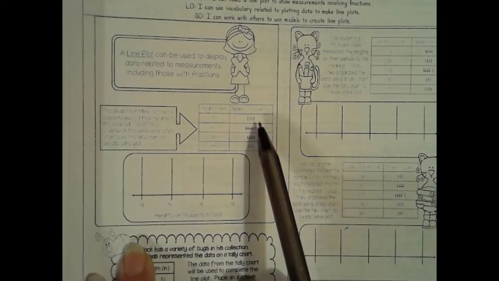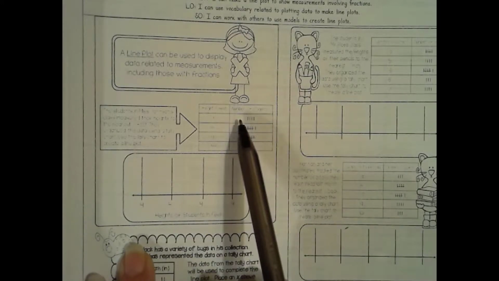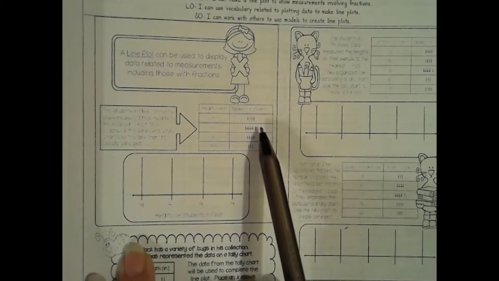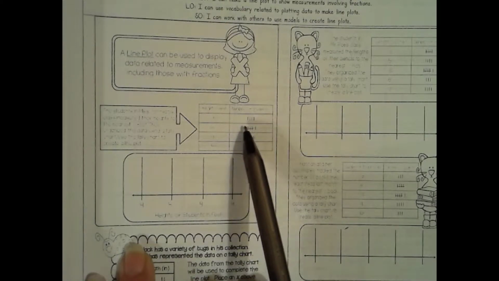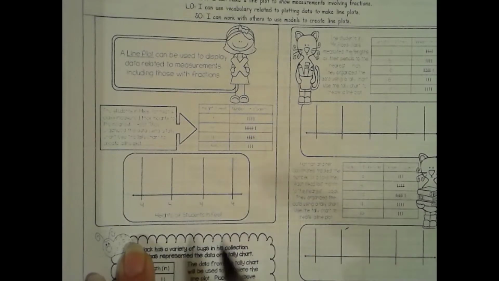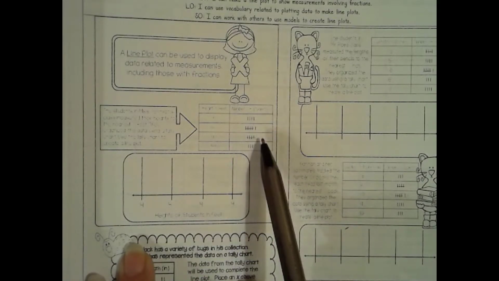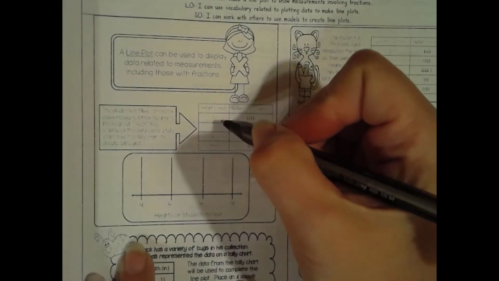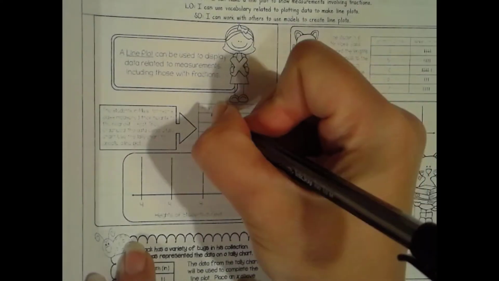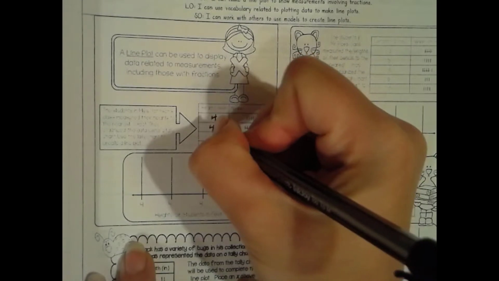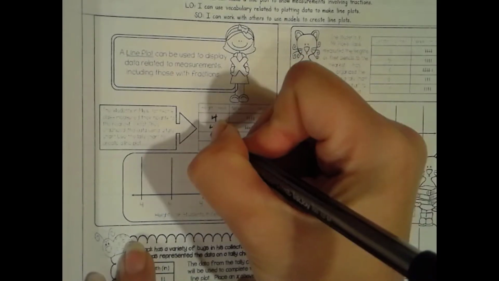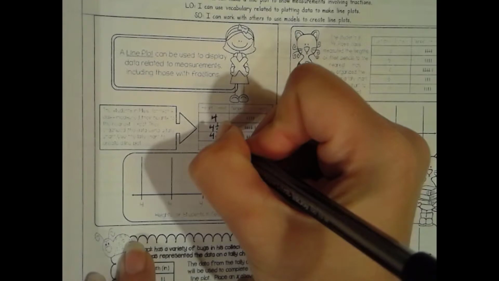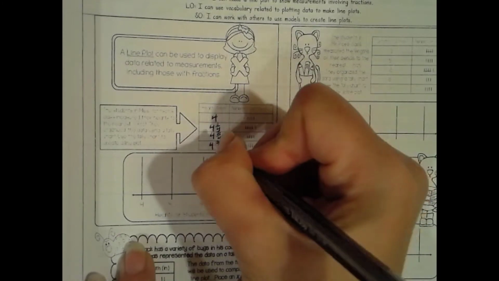So our scale is heights of students in feet. The tally chart is just making those marks, and once you get to 5, you put a line across it to indicate groups of 5 to make it easier for counting. So those are the tally marks. Now here, our measurements, we have 4 and 1/4, 4 and 2/4 or 1/2, and 4 and 3/4.